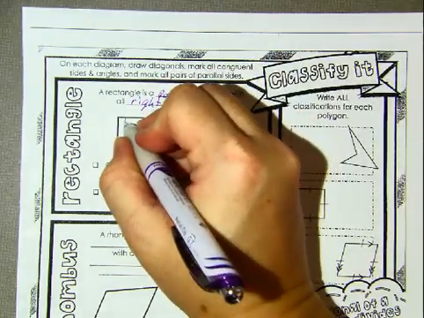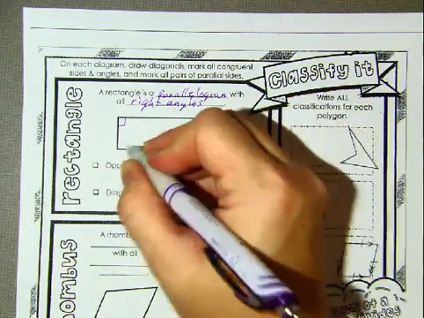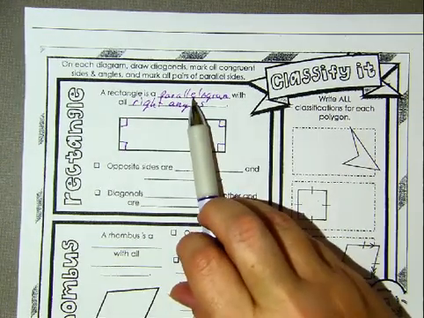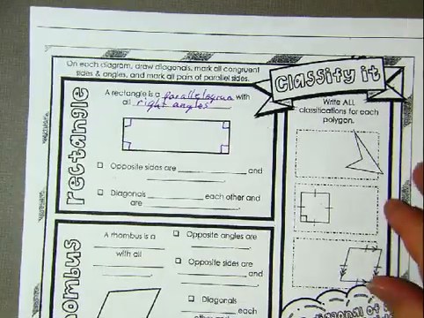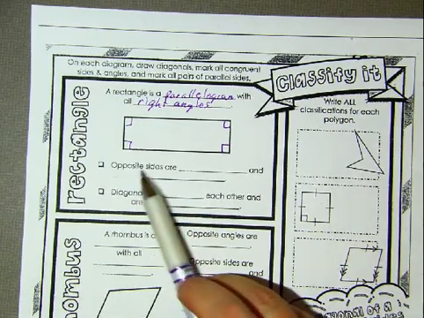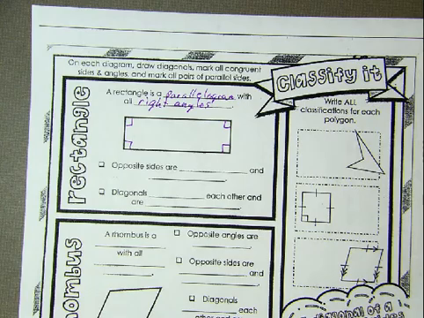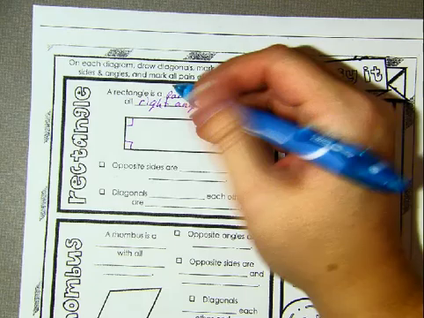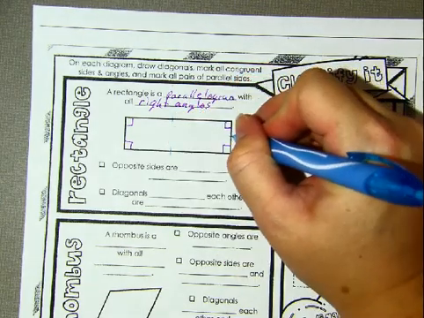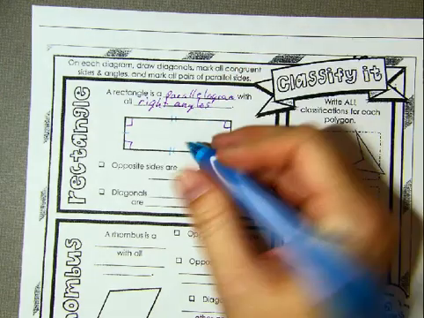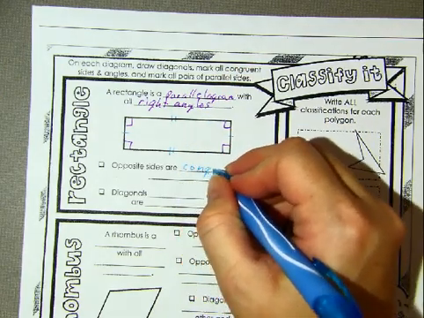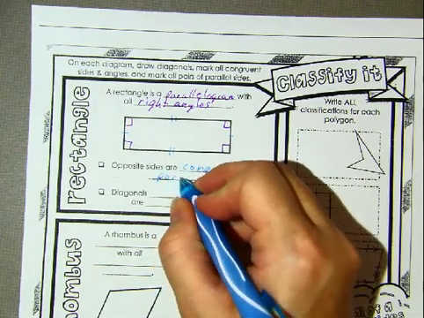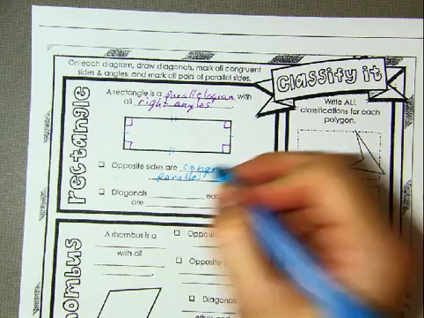So we're going to go ahead and mark those. Okay, and we're going to talk more about some of the parallelogram stuff down here in our bullet points. So let's move on down to the next one. It says opposite sides. What do we know about the opposite sides for our rectangle? Well, since it's a parallelogram, we know opposite sides have to be congruent, and we know that they have to be parallel. So we're going to go ahead and mark those.